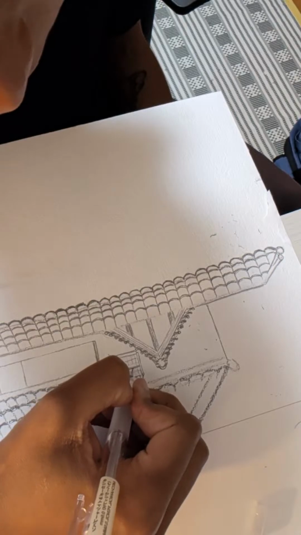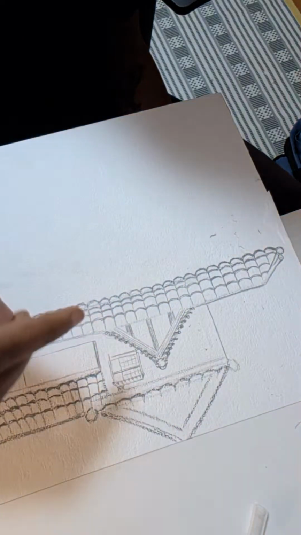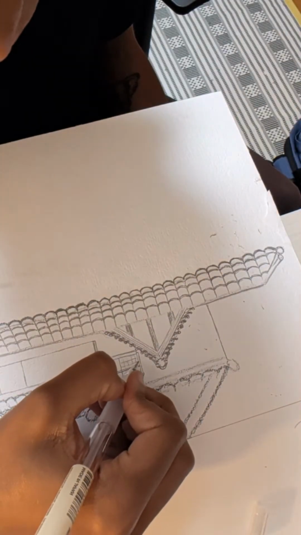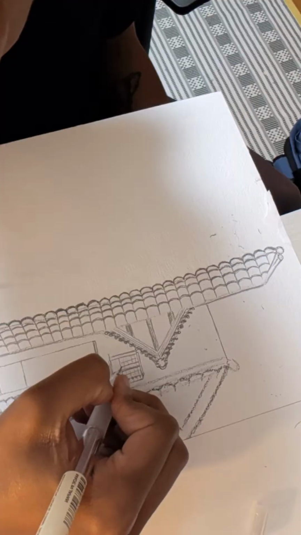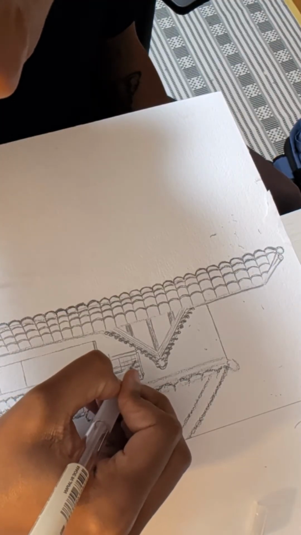This kind of looks big and scary here because I'm just drawing a block in, but it's because these are going to be the slats, so I need to be able to distinguish them when I'm coloring, painting everything in.